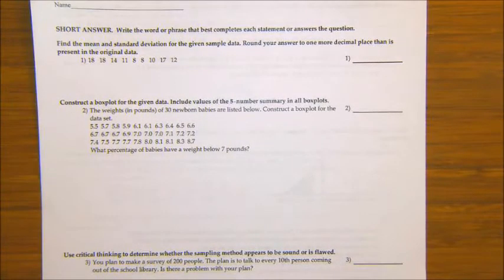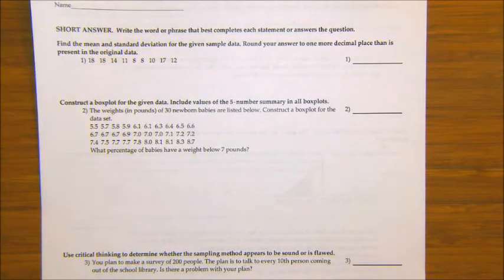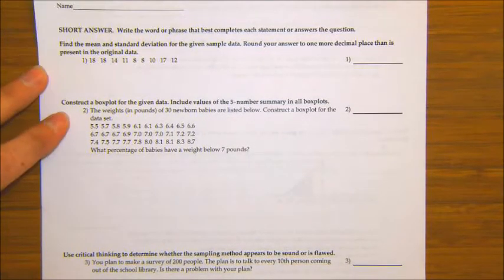All right, welcome to our practice final review. So we're going to go over these questions together. Find the mean and standard deviation for the given sample data, and round your answer to one more decimal than is present in the original set. All right, that kind of goes way back to when we first started.